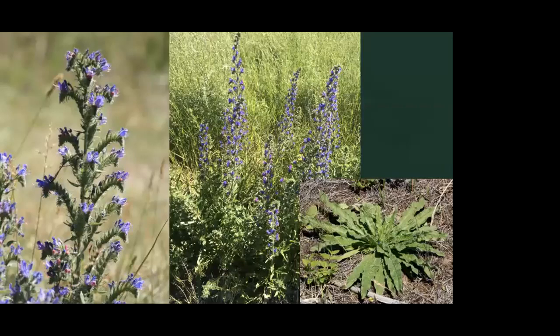Okay, so we're going to start with a little bit of ID. I only have a few plants here, but they're just some of the common plants that we see around the East Kootenays. So I thought I would add a little bit of basic identification here just so you can see them and maybe put a name to a face if you've seen these plants before.